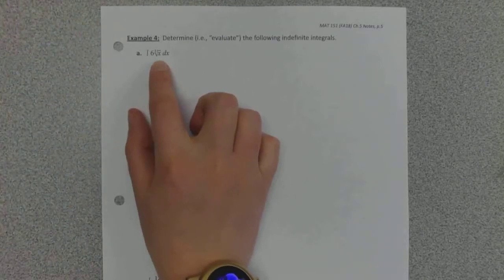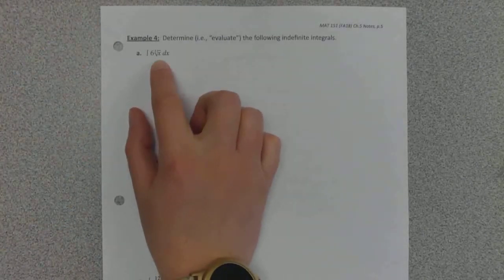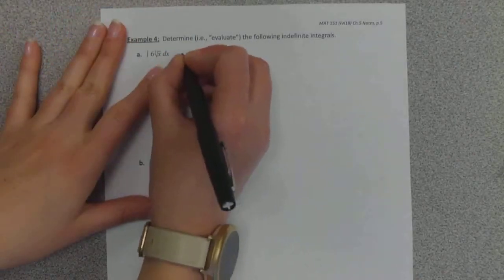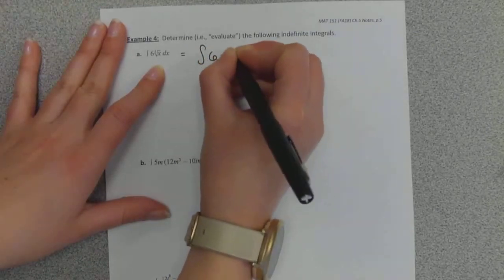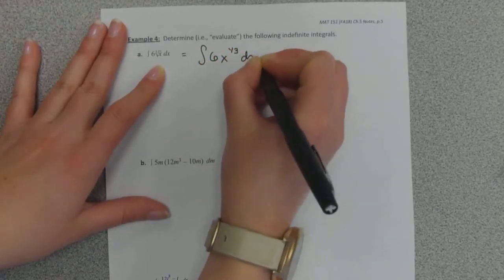Okay, so we've got some more here. Again, if you were going to do the derivative of something like the cube root of x, you wouldn't do it in that form. You would rewrite it into a power function, right? Same thing here for integration. We'll want to think about these things as power functions. So this is going to be the integral of 6x to the 1/3 power dx, right?